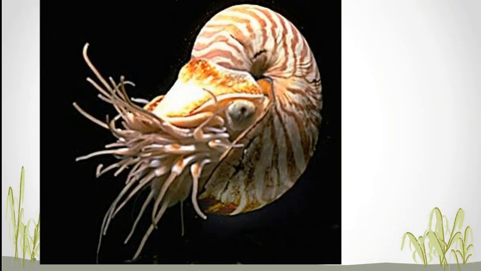All right, here's one with tentacles. Now these tentacles that come out. So an octopus would have 8. The squid has 10, 8 plus the 2 that are the feeding tentacles. The nautilus, that's this guy. Look, he's got the external shell.